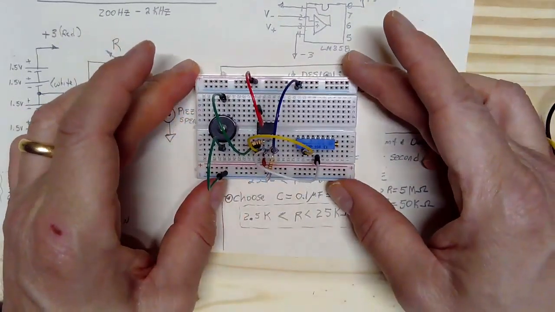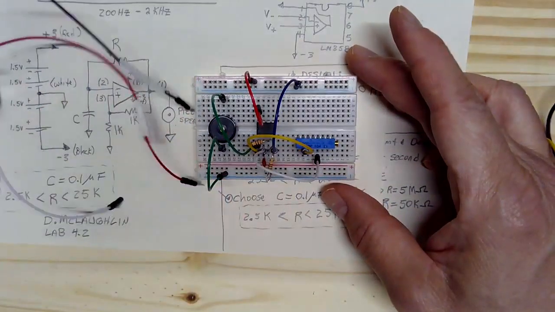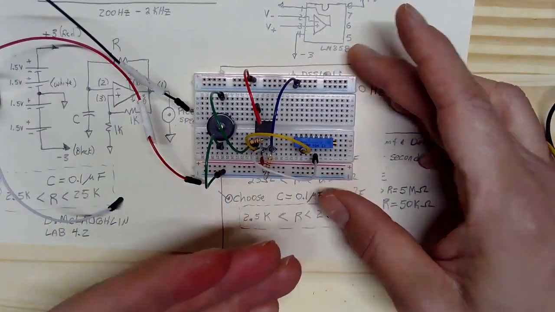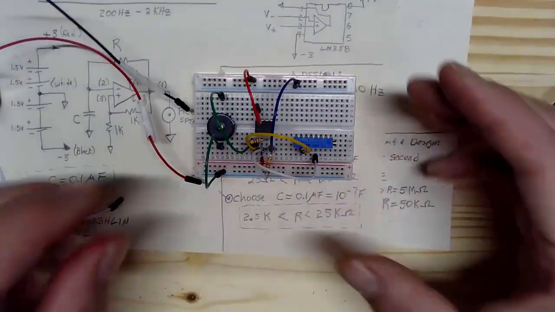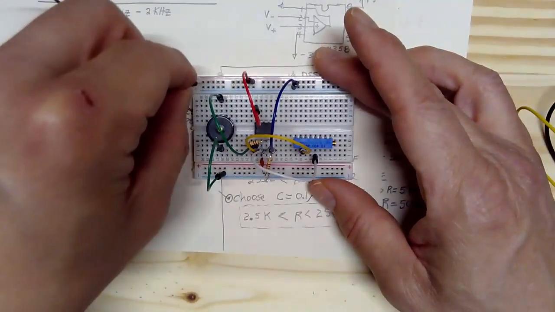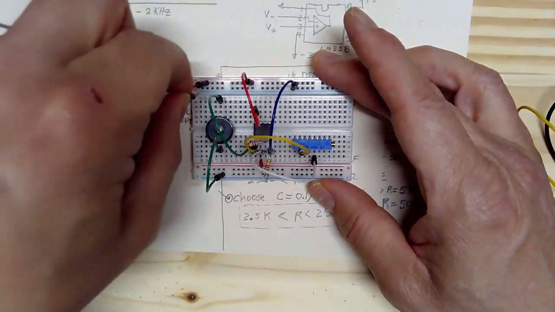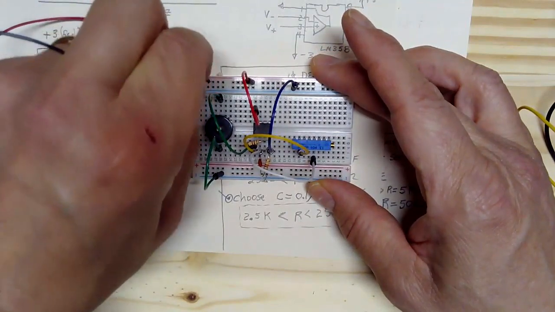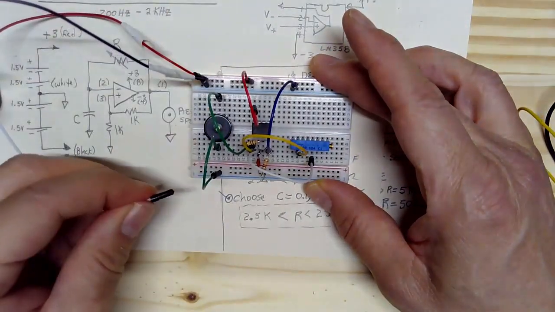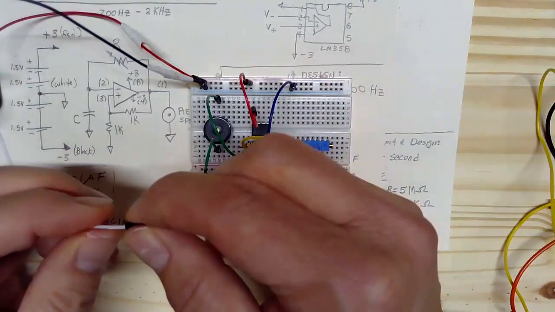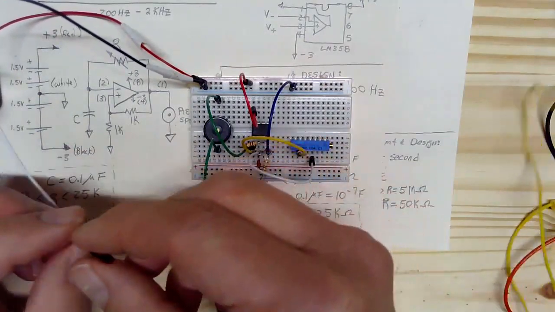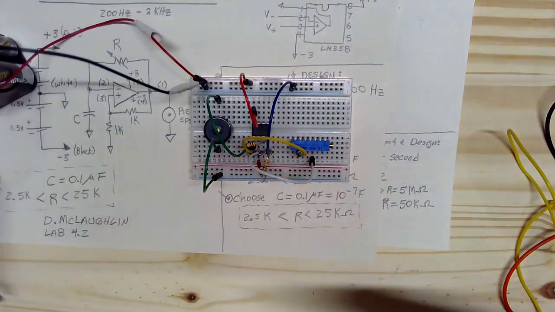Okay, if we've done everything correctly, then when I apply my power supply, this circuit should start singing at 200 hertz. Oh, it looks like I've got a break in my wire there. That's sort of unfortunate. So I'm going to have to replace this wire.